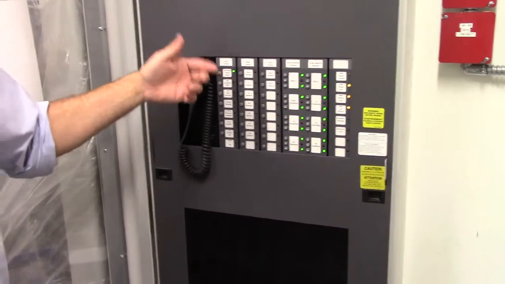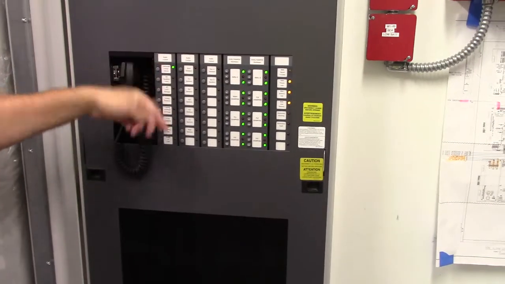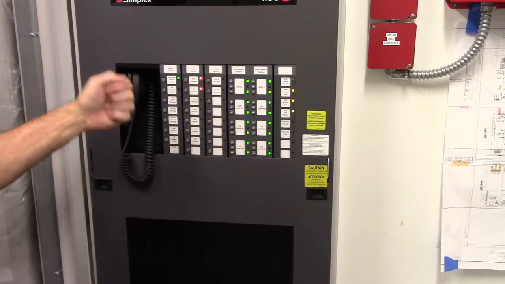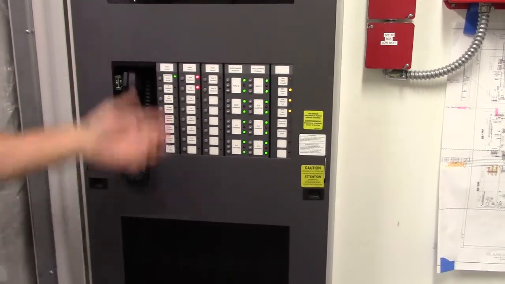If you wanted to talk to just certain floors, same process. You just hit whatever floors you want, pick it up, key it. Once it's ready, it'll come up with the ready to talk light, and you're good to go.